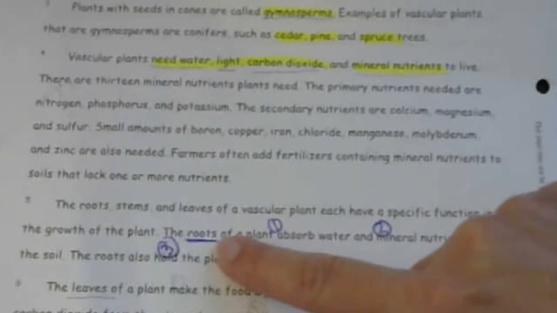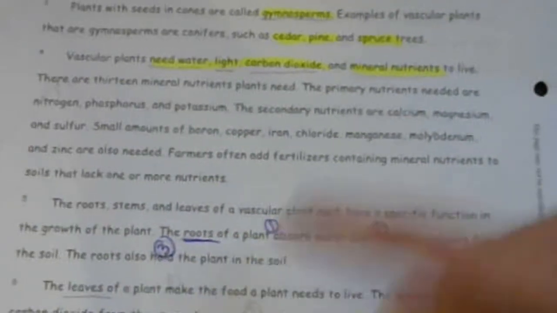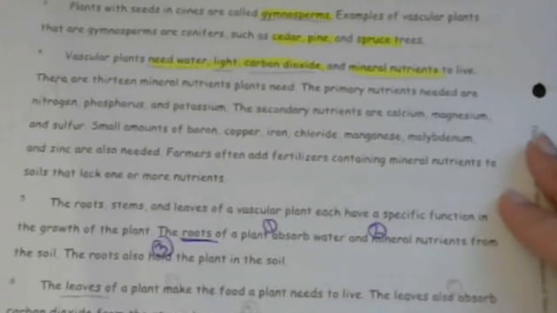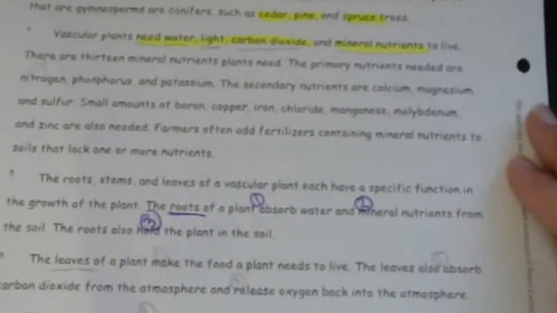If you want to highlight roots, you can. You don't have to write the numbers, but that might help your eyes look and think roots. What do roots do? And you have a 1, 2, 3 by each function of the roots.